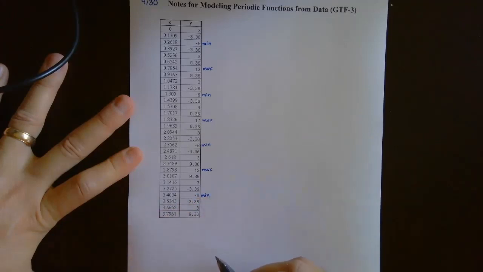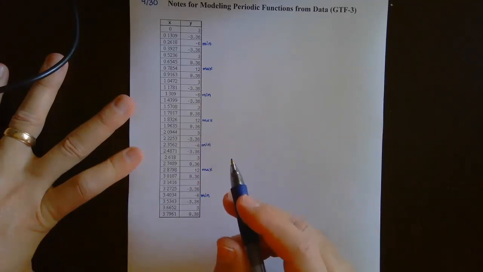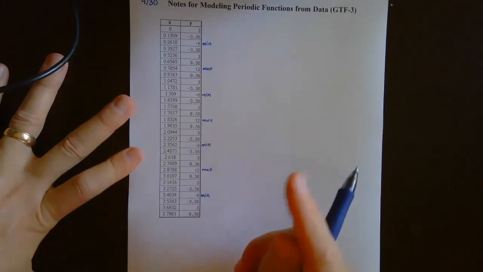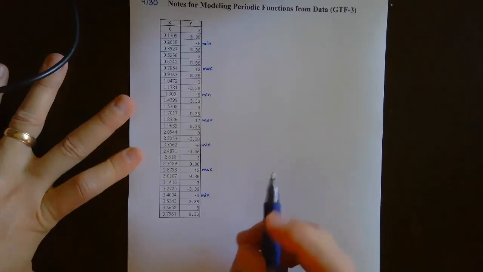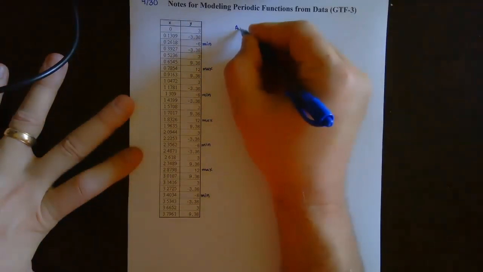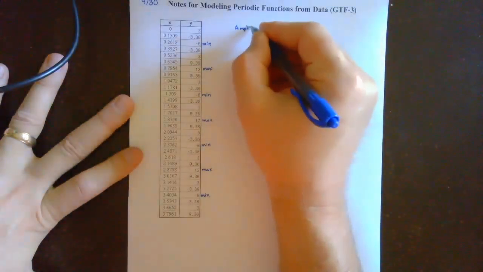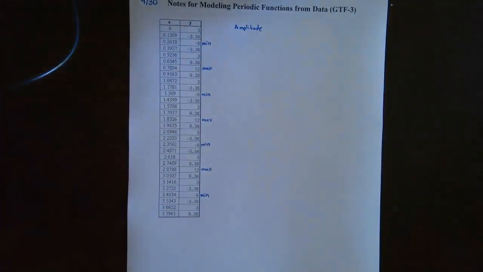Okay? And so we're going to use the max and mins along with the x coordinates for some things, to get the a value, the b value, the c value, and the d value. All right, so to find the amplitude, that is how much it's been stretched above the x-axis.